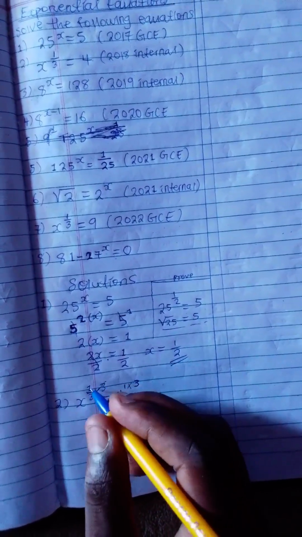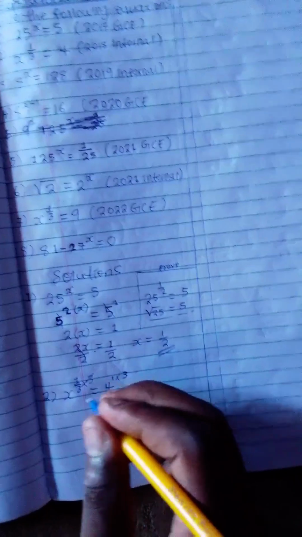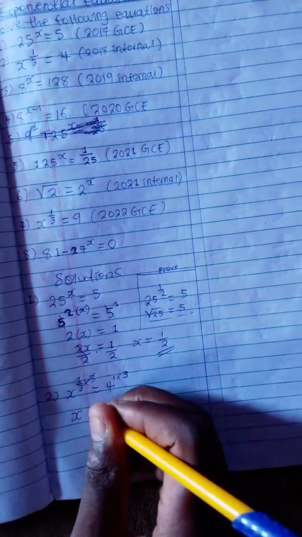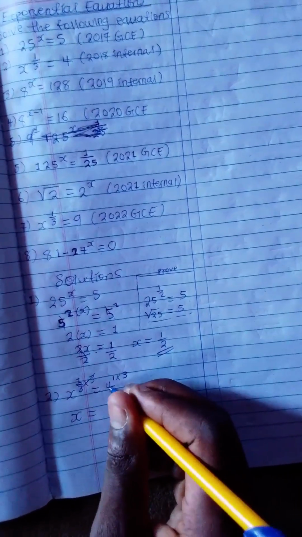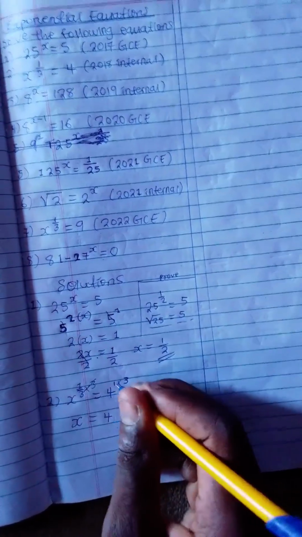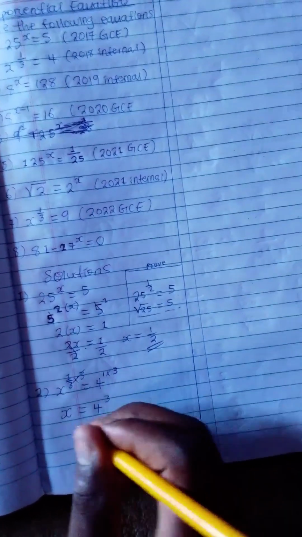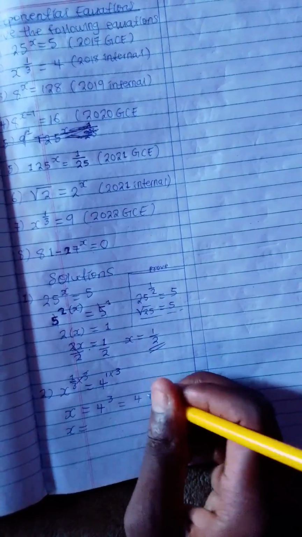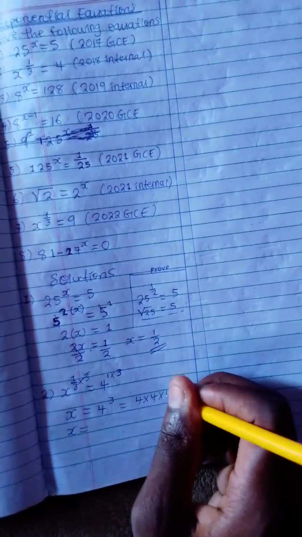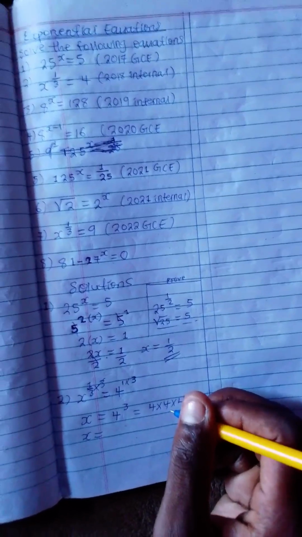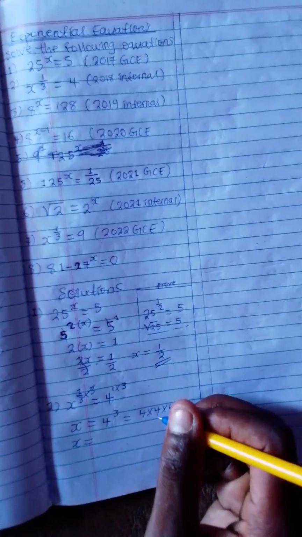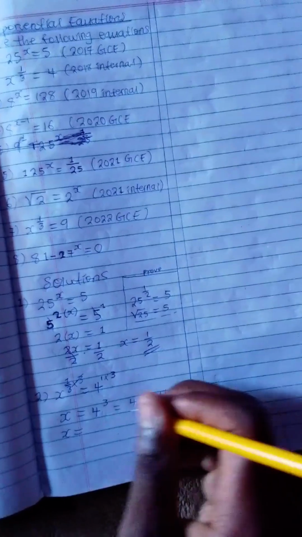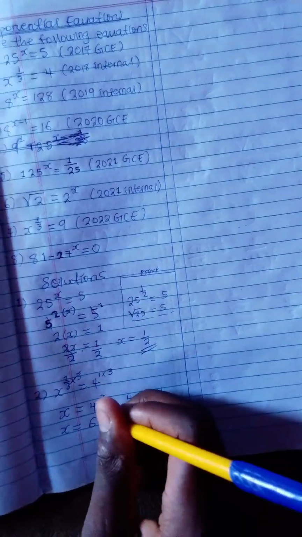These ones will cancel, so you are just going to have x to the power 1, which is the same as x, is equal to, then here you have been left with 4 to the power 1 times 3. The answer is 3. So x will be equal to 4 to the power 3, so 4 multiplied by itself 3 times will give you 64. So x is equal to 64.